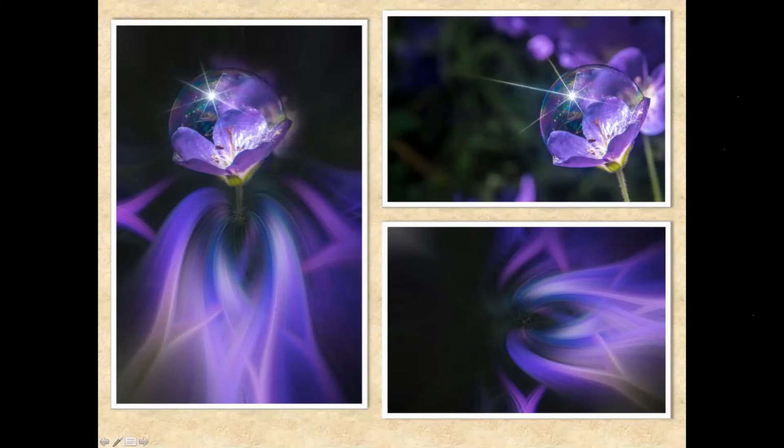Okay, so here are some examples of images that I've done using this technique. I think flowers especially work really well. Here's the original image that I shot last summer. I just blew a bubble, and I had a star filter on my lens, and placed that bubble right on this flower.